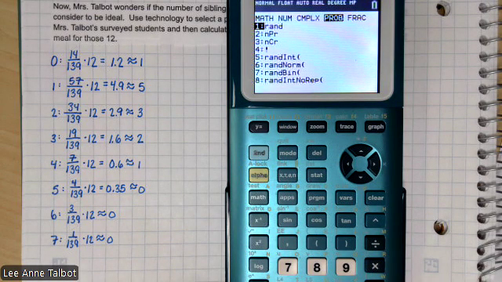The two that we're going to use, well, we're going to use three, but we're going to use RAND right now. We're going to use RAND int, and we're going to use RAND int no repeat. RAND int means give me a random integer. RAND int no repeat means give me a unique random integer, which is what we want. We can't sample the same student twice.